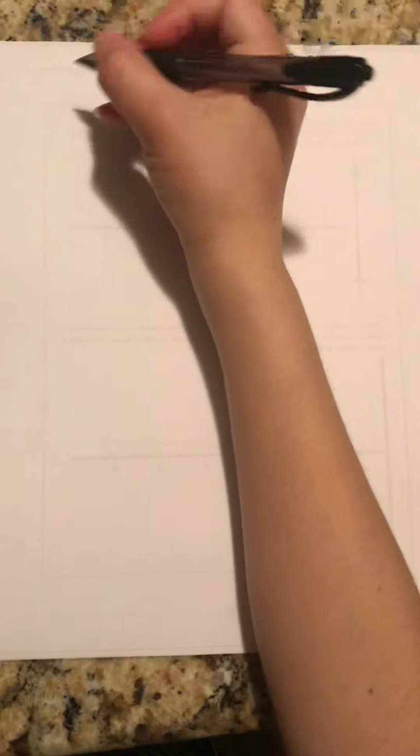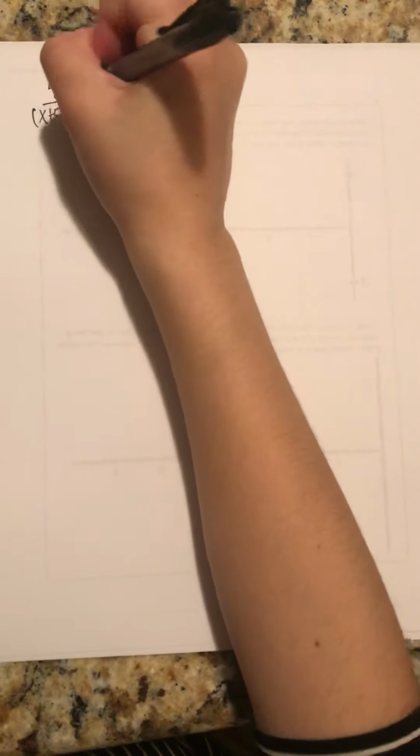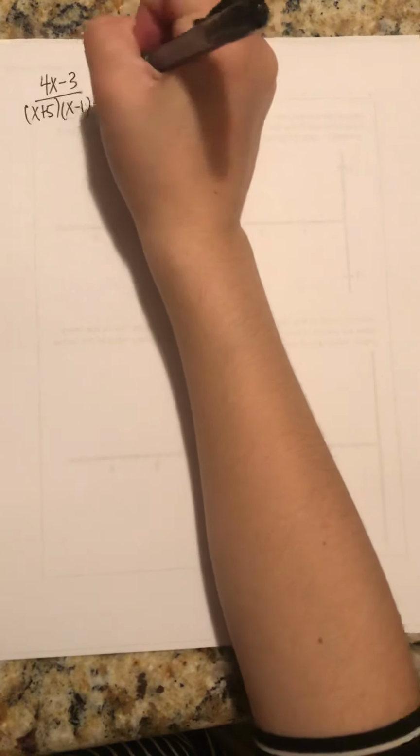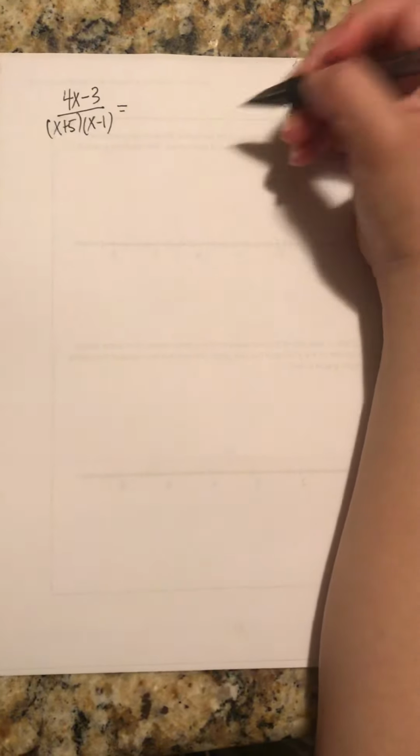So before we begin, I actually want to remind you of what we did last semester. It's been a little while, so I need to refresh your memory. But last semester, we were given something like (4x - 3) divided by (x + 5)(x - 1). And I asked you guys to write out the partial decomposition.